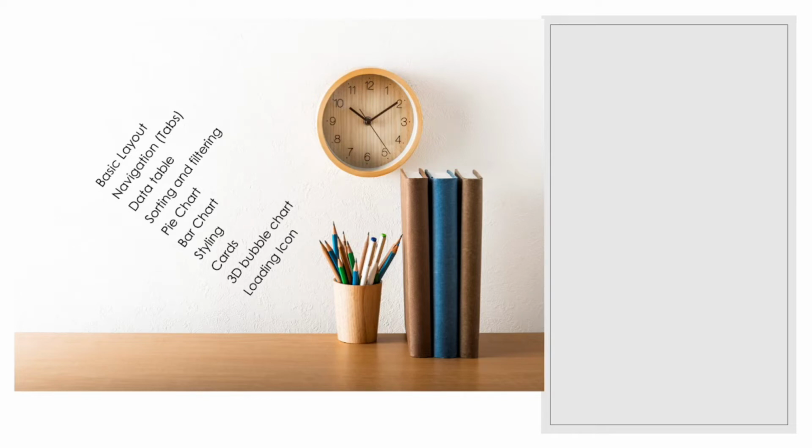Pie chart, bar chart, candlestick chart, Bootstrap styling and cards, loading animated icons, dynamic data table sorting and filtering with colorful conditional formatting, and tab based navigation. Let's put all these magic ingredients together to create a visually stunning interactive portfolio tracking application.